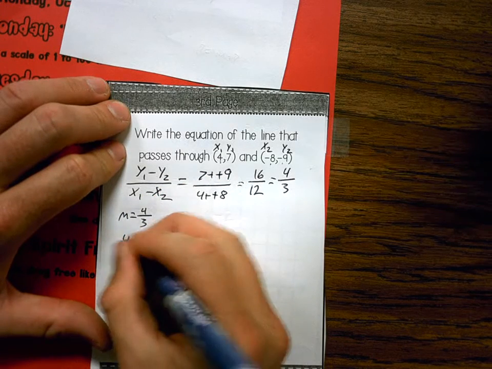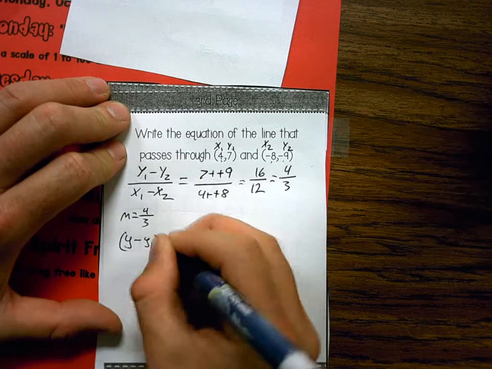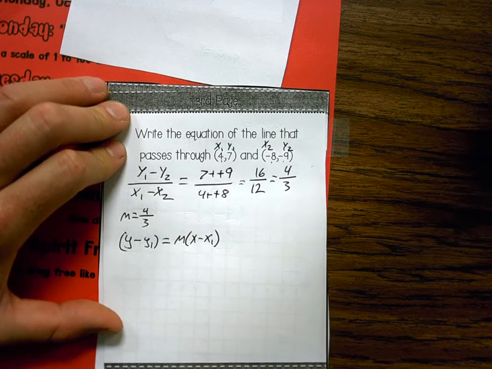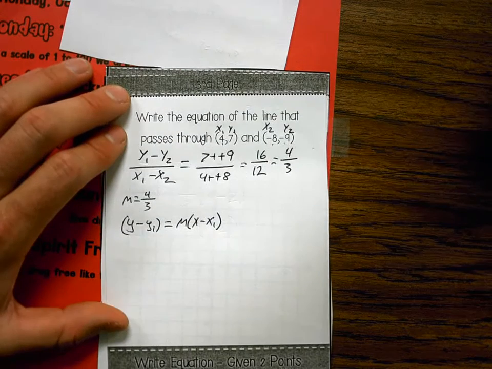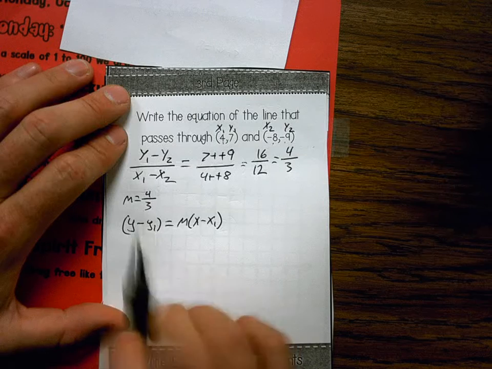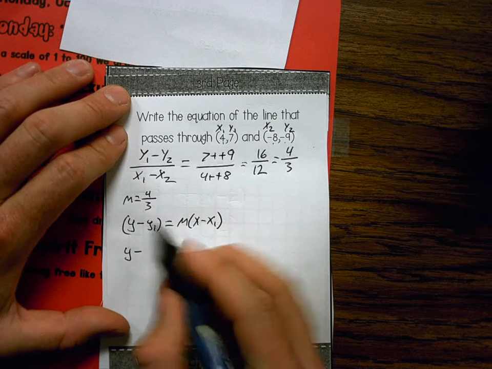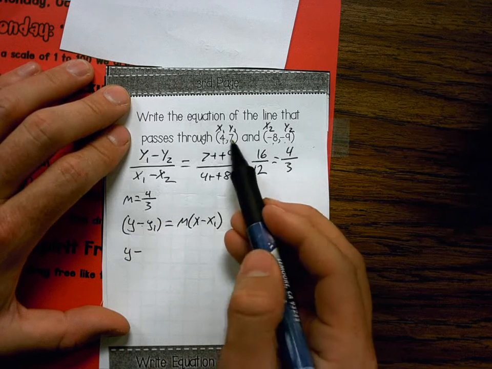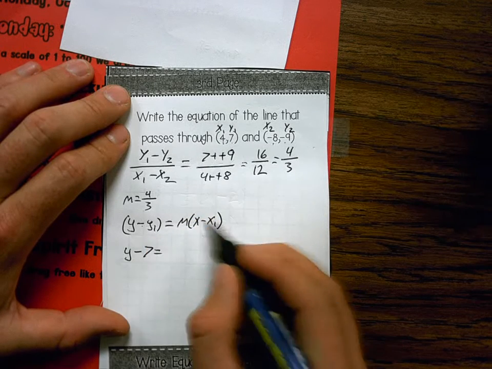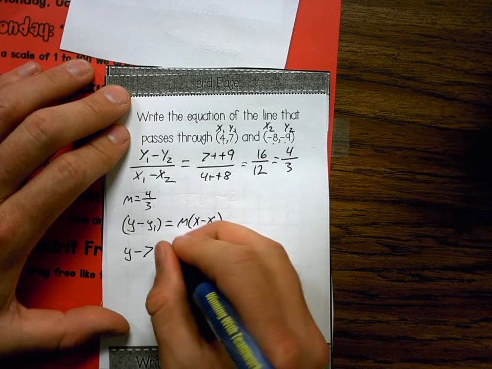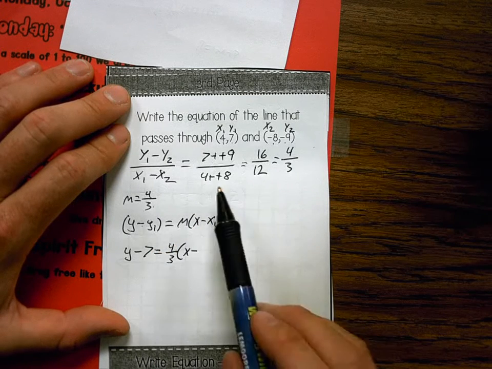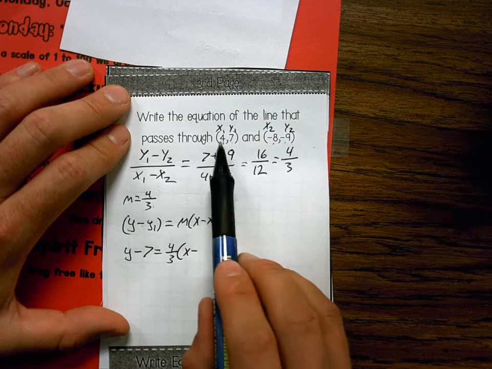Now I'm going to rewrite my formula. So there's my formula. I'm going to plug in everything that I know. I know m. So y minus y1. y1 was 7. My m, 4 over 3. x minus x1. x1 was 4.